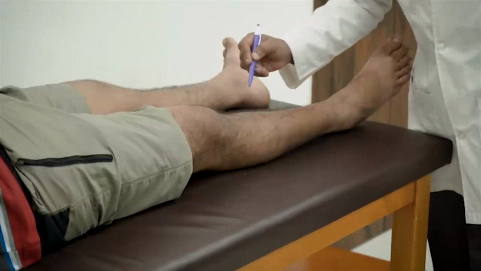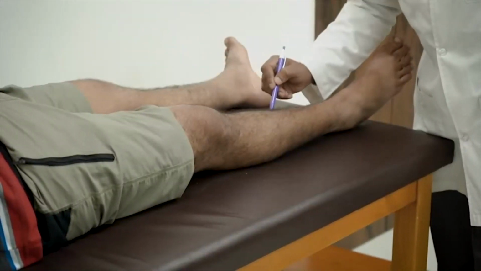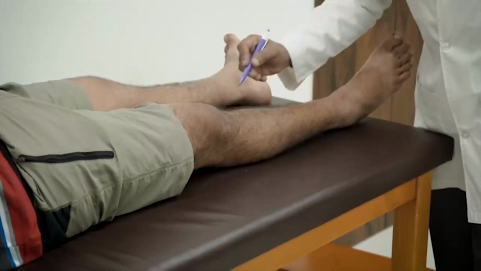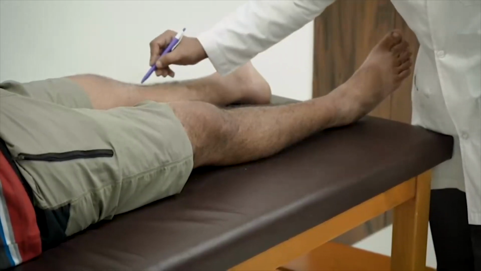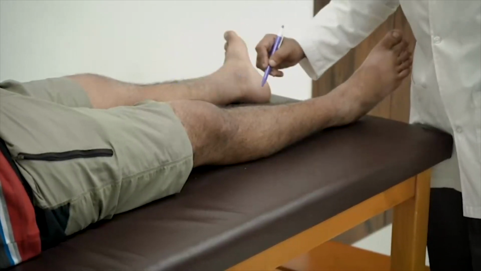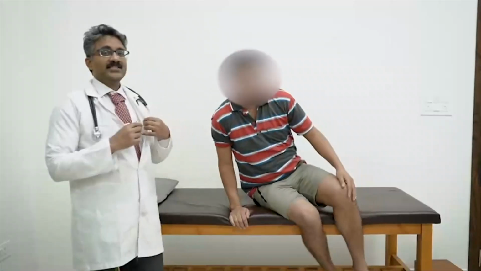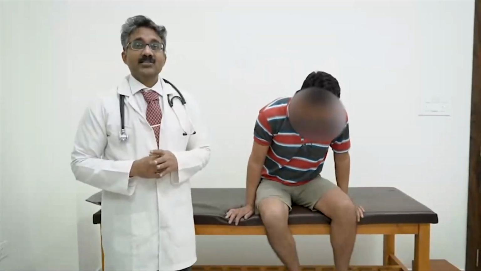1, 3, 4, 6. Correct. So like this you have to write some familiar numbers and the patient has to identify them.